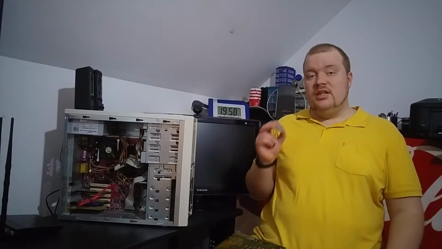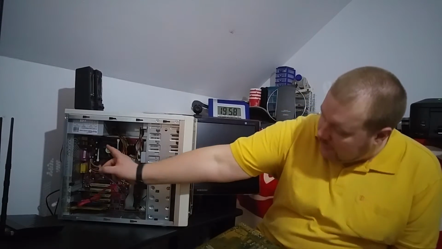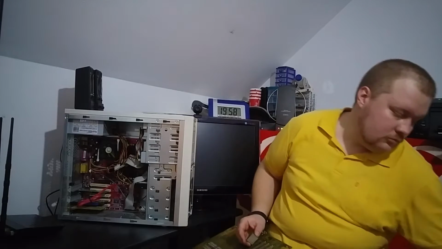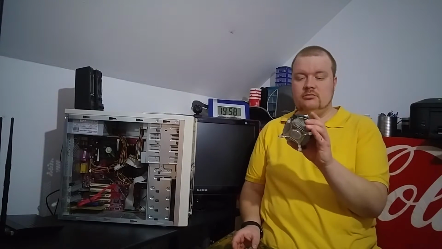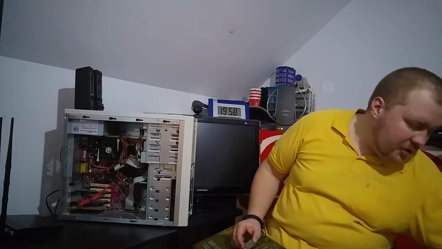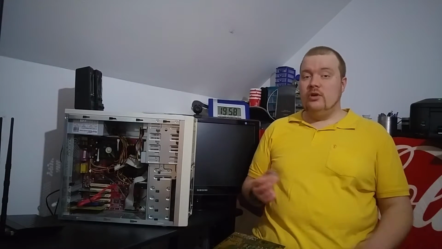A processor needs a cooler, like that one here, or that one here. You are probably wondering why a processor needs a cooler.